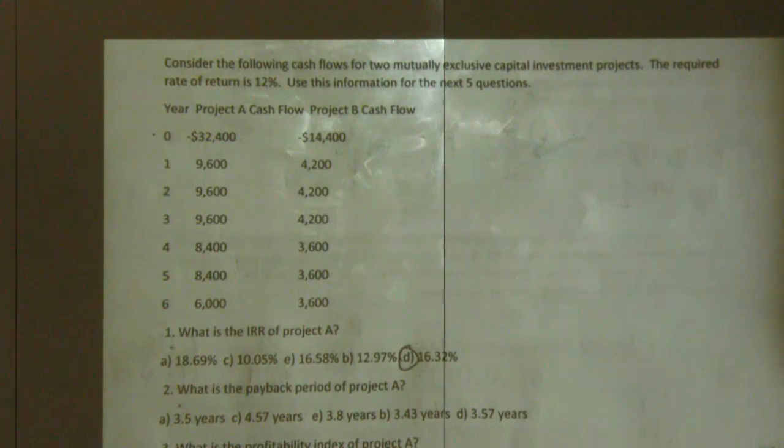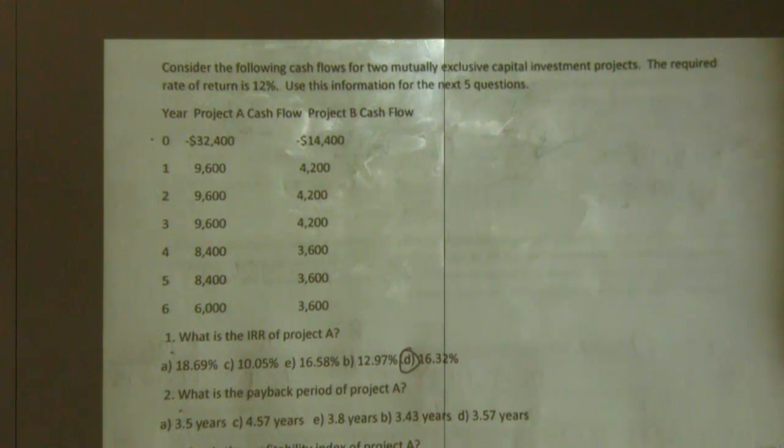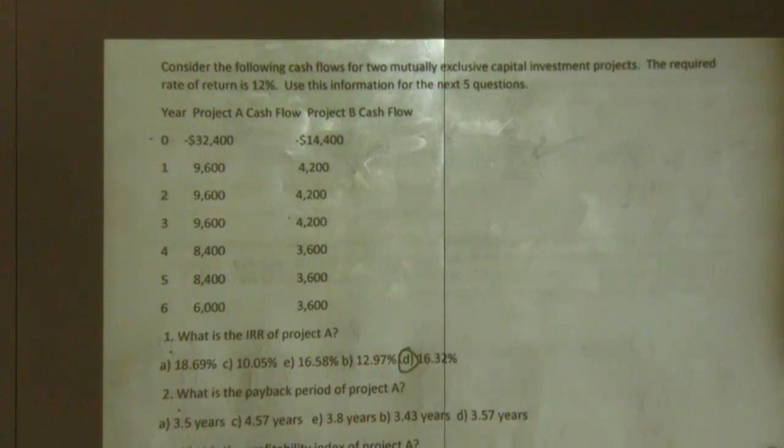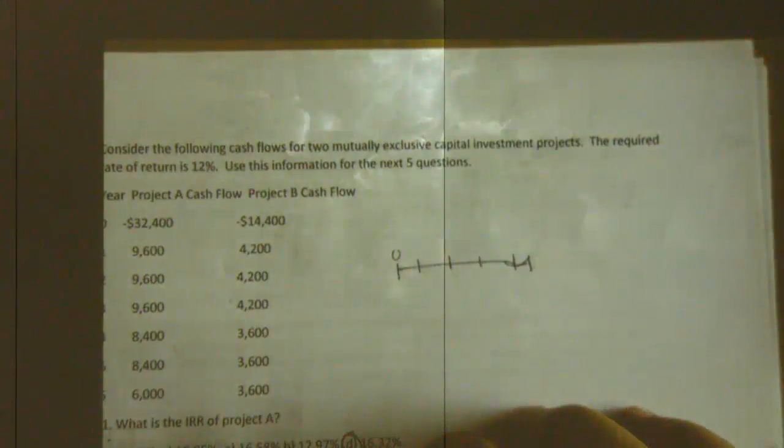Payback period. So payback period is pretty straightforward. It's just saying, since we're paying for this project, how soon can we get our money back using the cash flows from the years? What I like to do is kind of silly, but I like to just draw the number line.